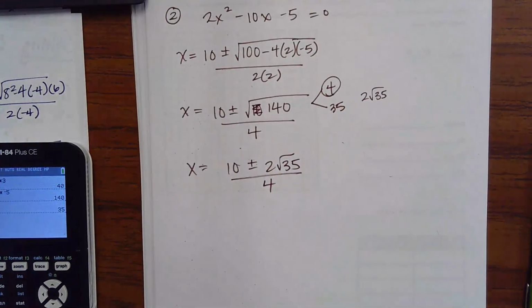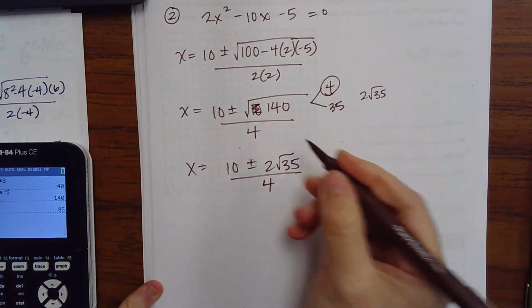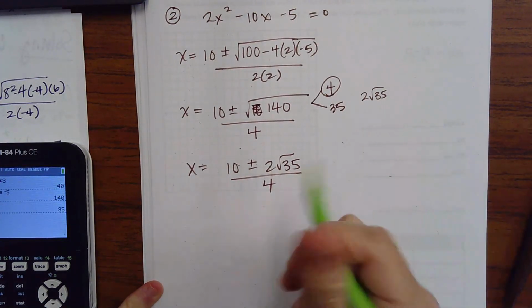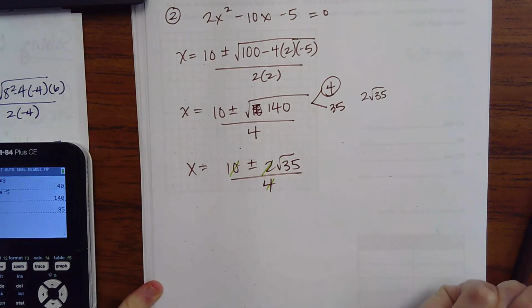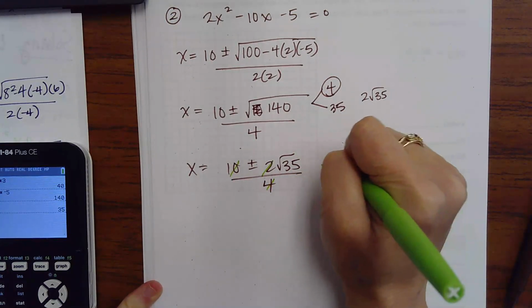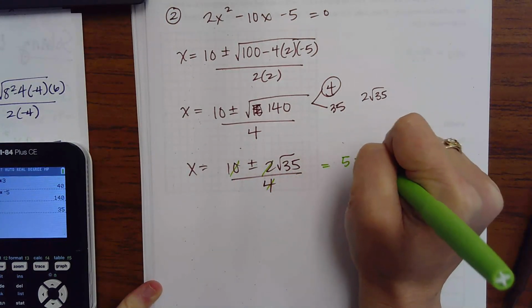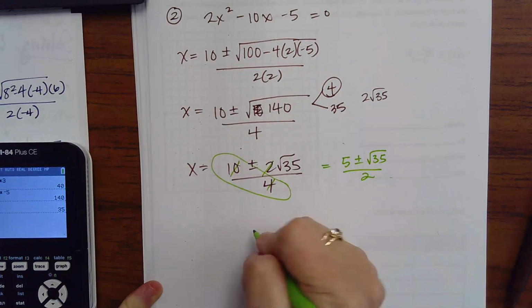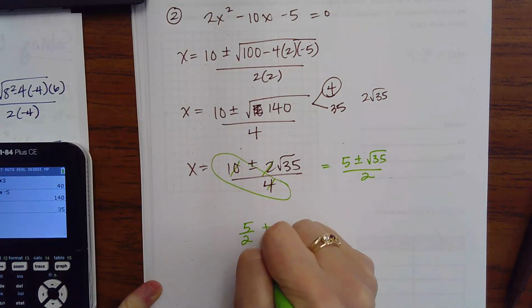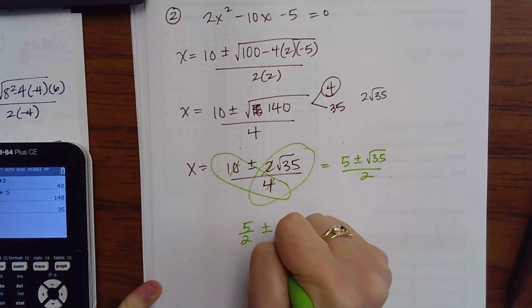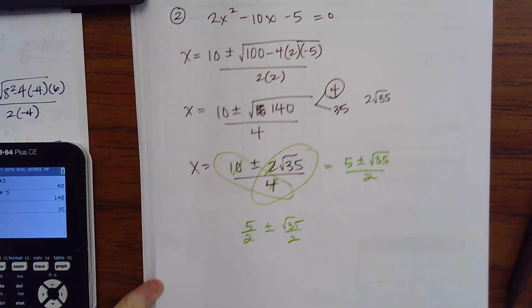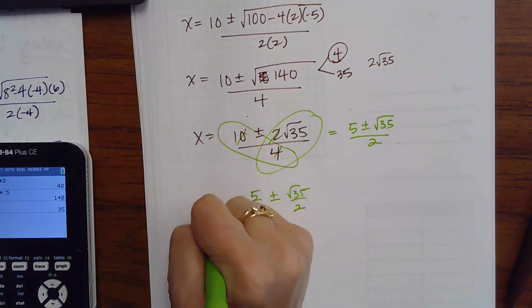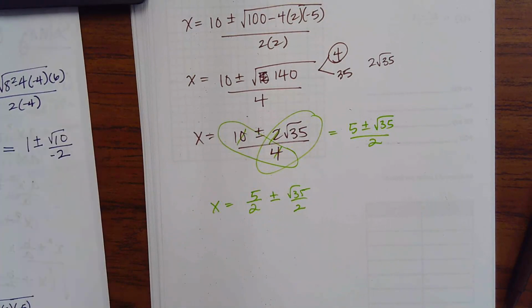All right, so now I have this. Let's reduce our answers. So again, you can write this in two different ways. You can notice that all three of these digits are divisible by 2. So you could write this as 5 plus or minus root 35 over 2. That's one way you'll see it. Or again, you can think of it as two separate ones. 10 over 4 is like 5 halves, plus or minus, and then this would be root 35 over 2. So either answer would be acceptable. Both of those are correct.